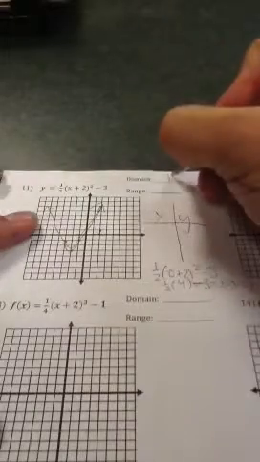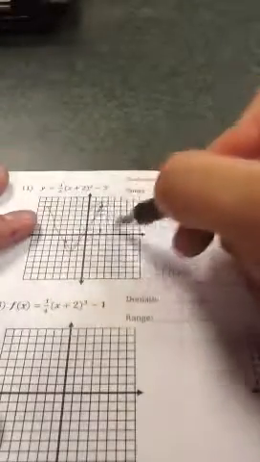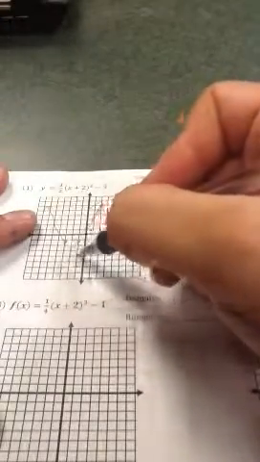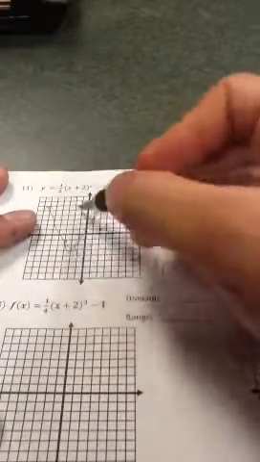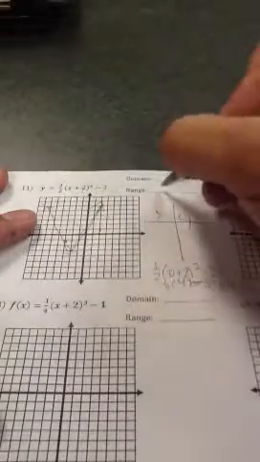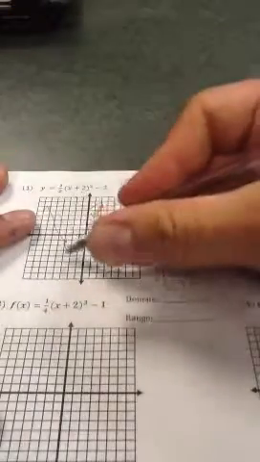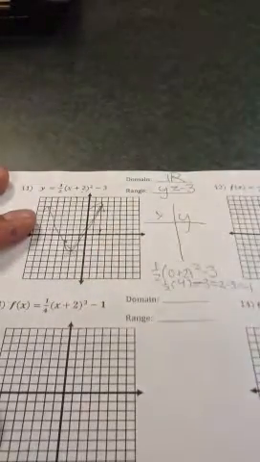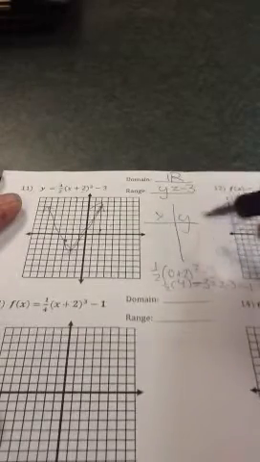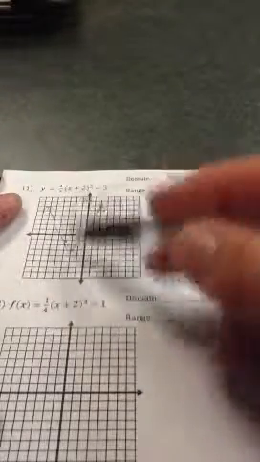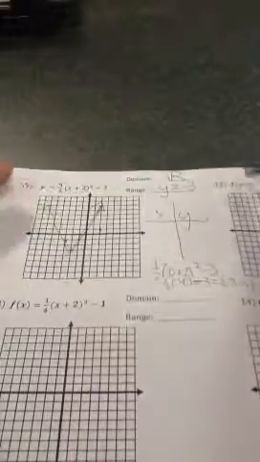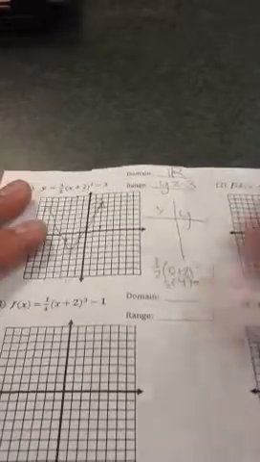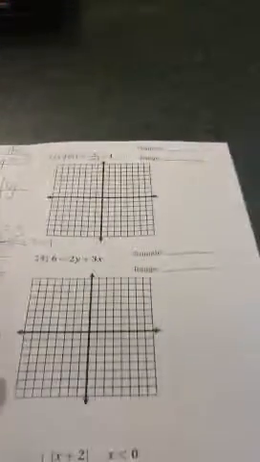Domain. Again, all real numbers. We don't have any gaps, and we're not skipping spaces. The range, we have a minimum point. Review of parabolas. Our minimum was at the vertex. So we have to think that our range, all the possible y values, have to be above that minimum, -3. Okay? Go ahead and make sure you review this stuff back from quadratics. If you need to pick up binders or check some answers with some old notes, let me know, okay? All right.